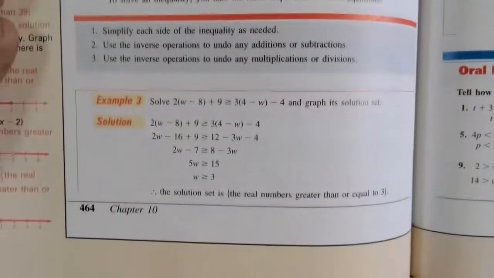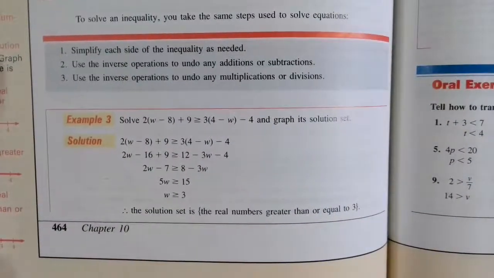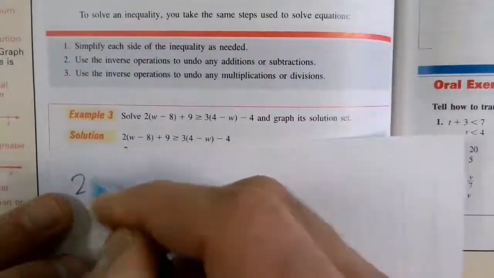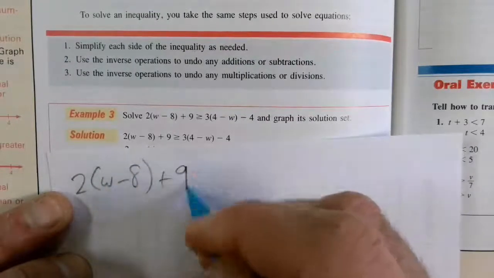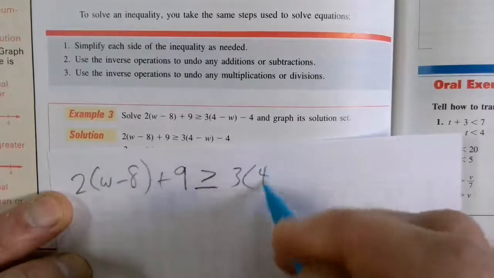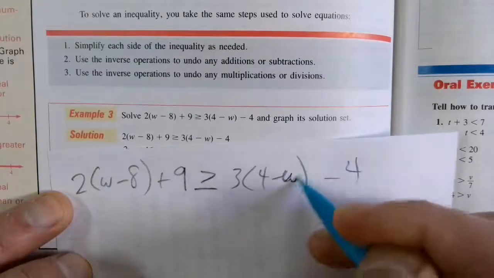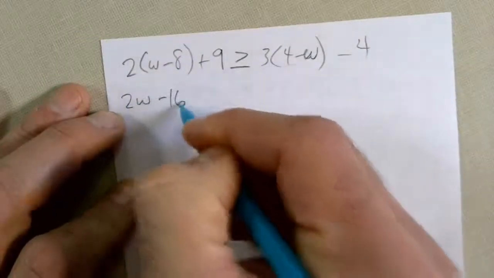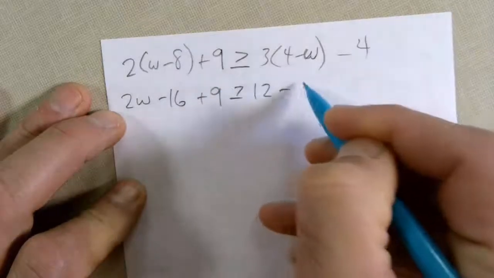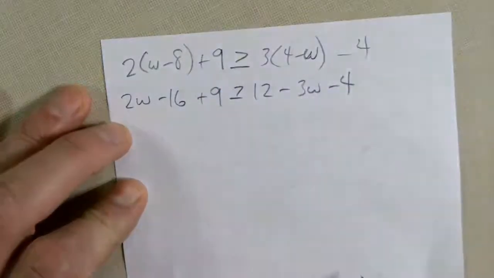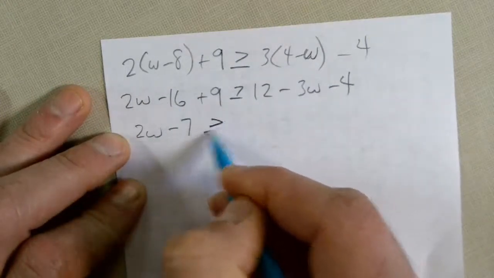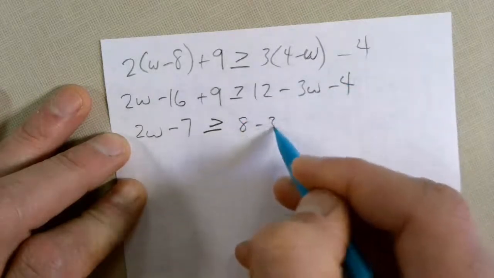Example 3. Example 3 says, solve this one. 2 times w minus 8 plus 9 is greater than or equal to 3 times 4 minus w minus 4. Okay, no problem. Let's do this. So, first thing is get rid of the parentheses on both sides. There we go. Now collect up everything. 2w minus 7 is greater than or equal to 8 minus 3w.